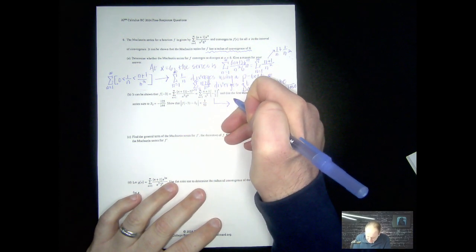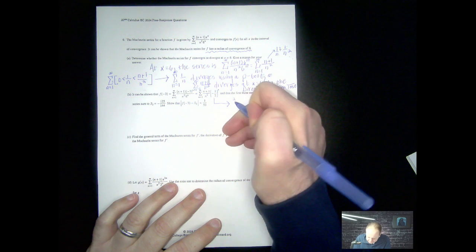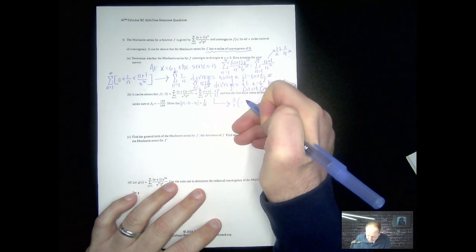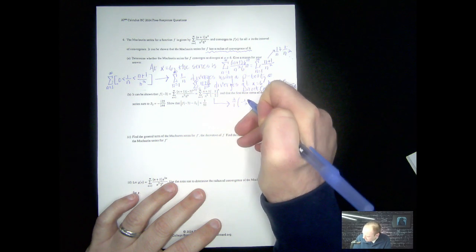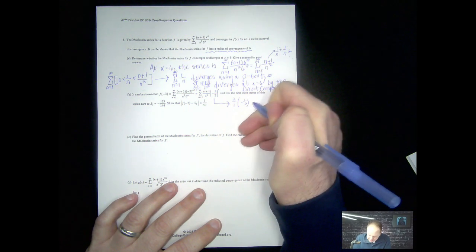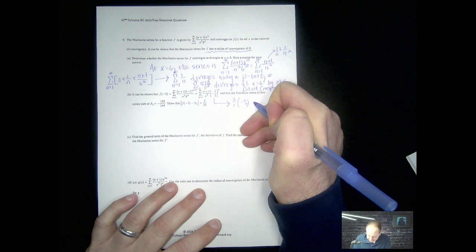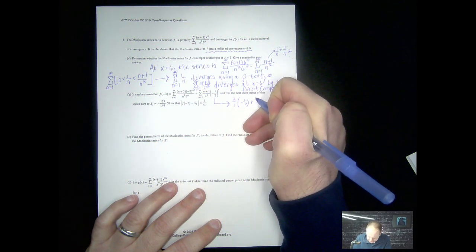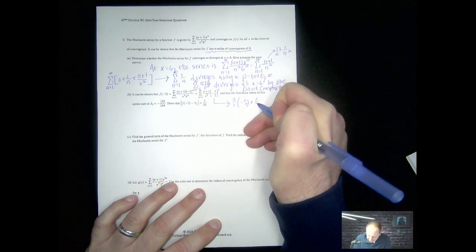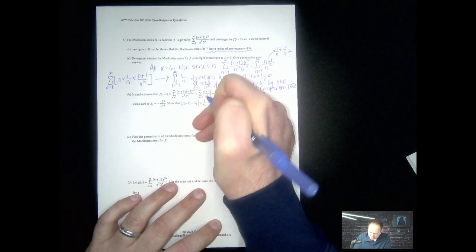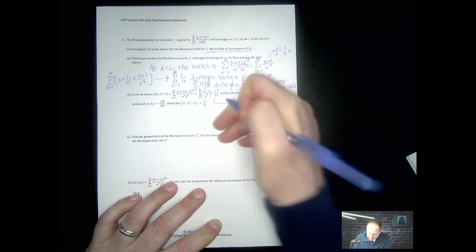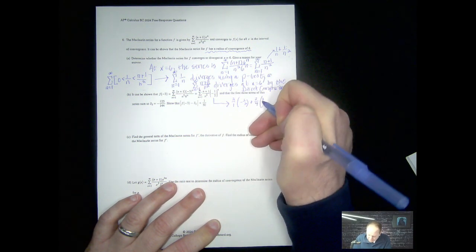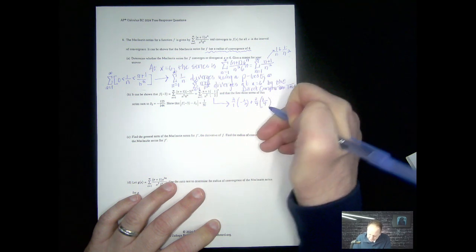So I'm going to plug in 1, and that gives me 2 over 1 all times negative 1/2 to the first. Then I'm going to plug in a 2, which gives me 3 over n squared, which is 4. Again, I'm just plugging in 1. Then I'm plugging in 2. And that gives me negative 1/2 times negative 1/2, which is a positive 1/4.